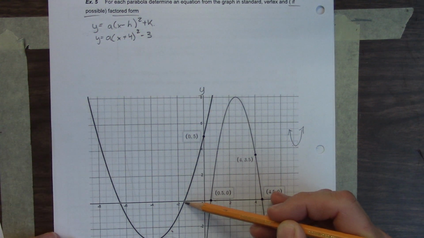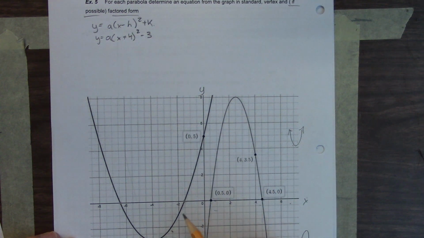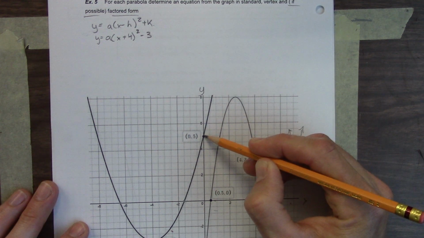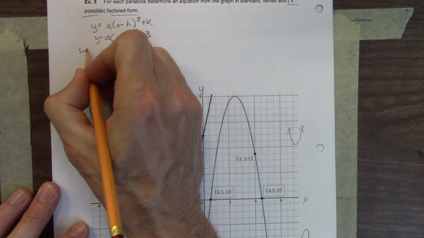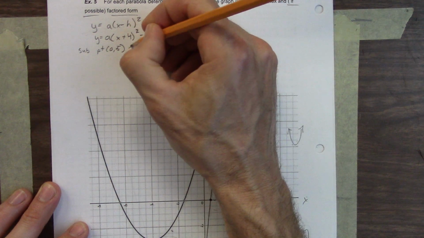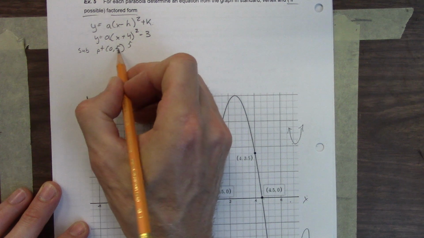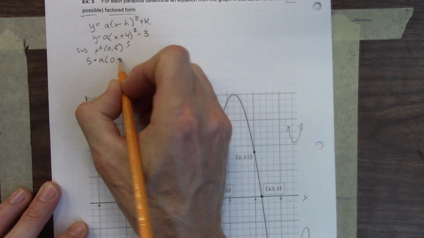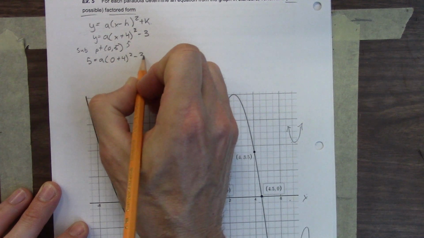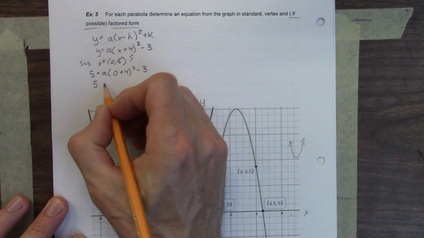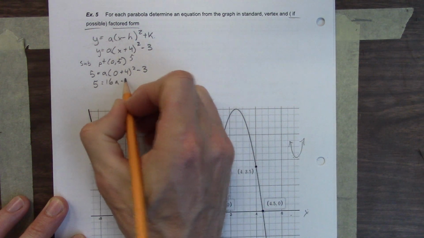We'll take one of the ones that crosses right through the x-axis. So looks like we can take this one. It's even called out: (0, 5). So let's sub the point (0, 5) into our newly developed formula for y and x. So y is 5, x is 0. So 4 squared is 16, so we get 5 equals 16a minus 3.